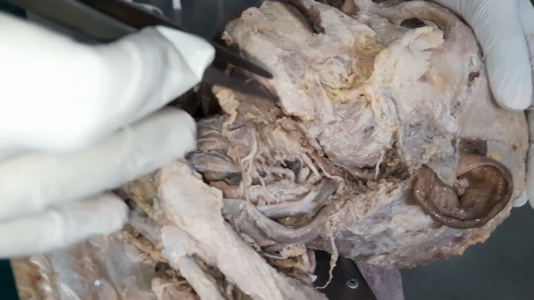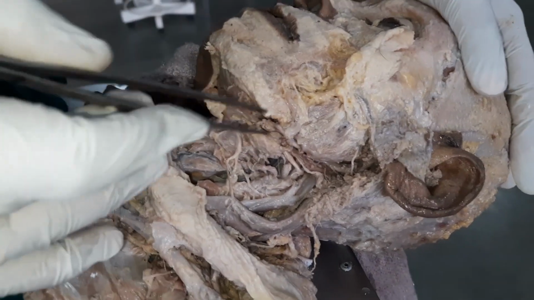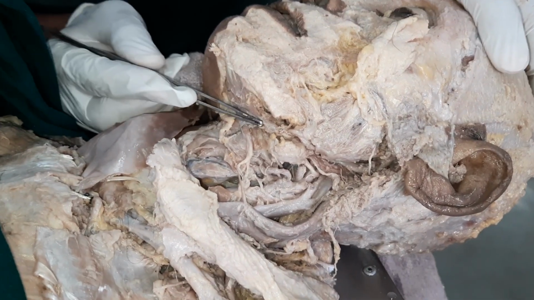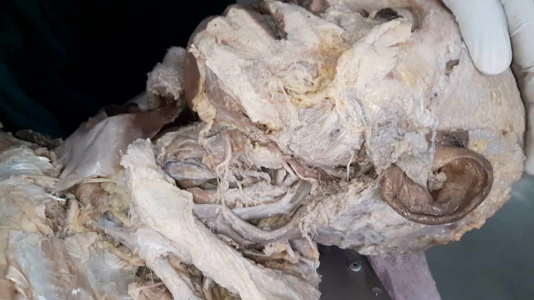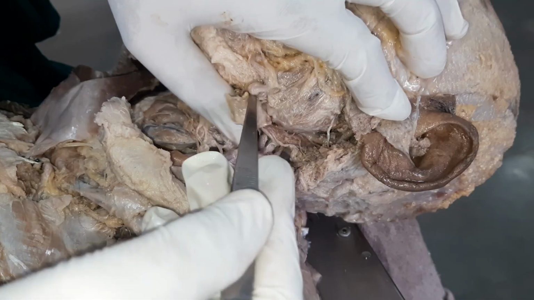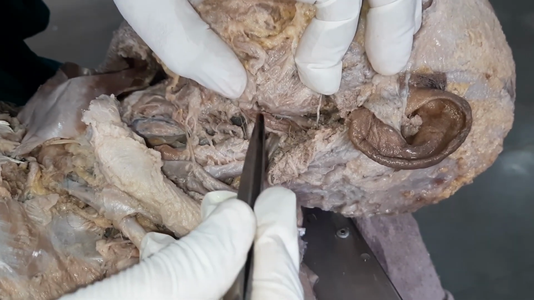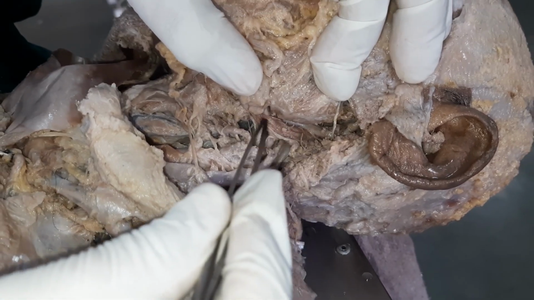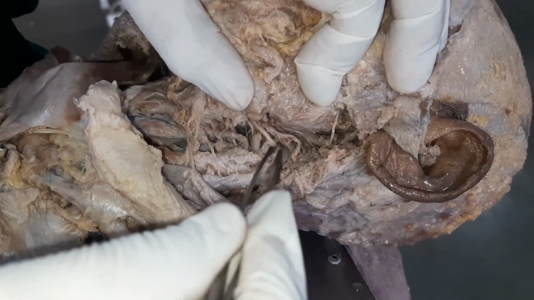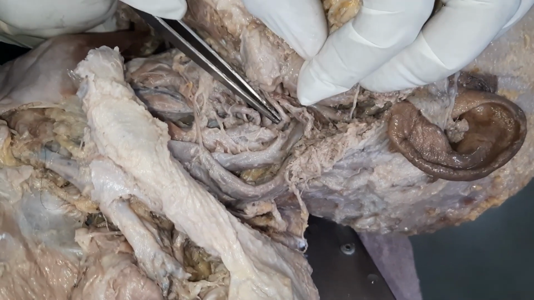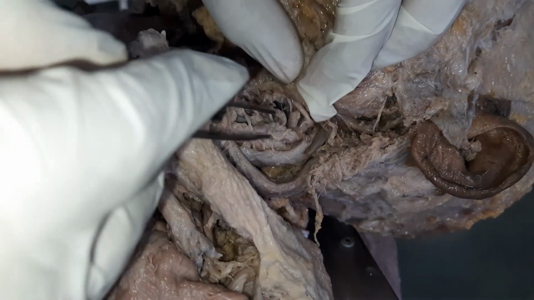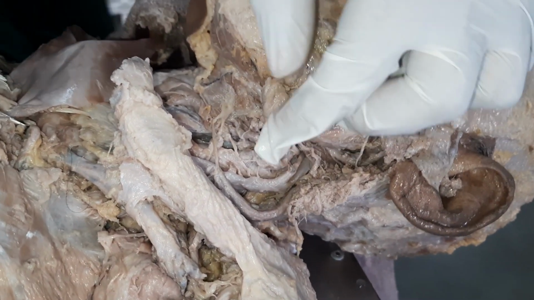Now let's see the digastric triangle, which is also called submandibular triangle. Let's see the boundaries first. Antero-inferiorly it is bounded by anterior belly of digastric muscle. Postero-inferiorly it is bounded by this muscle, stylohyoid muscle. Stylohyoid muscle is almost overlapping another muscle here, which is lying deep or very near to it. This one is posterior belly of digastric.